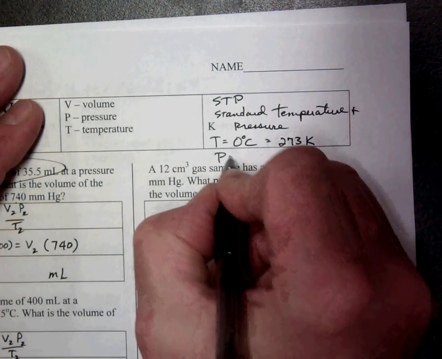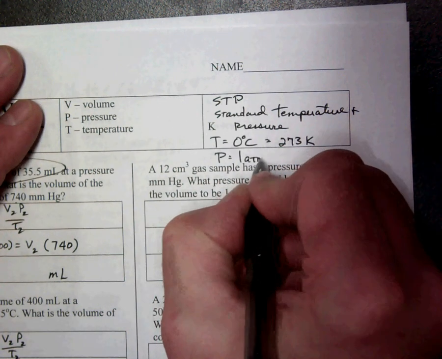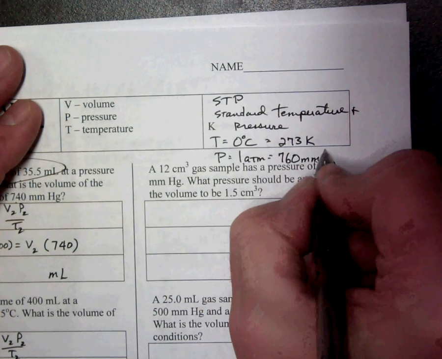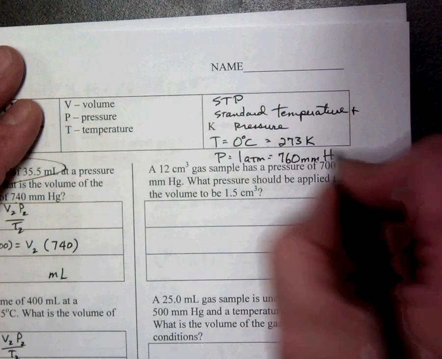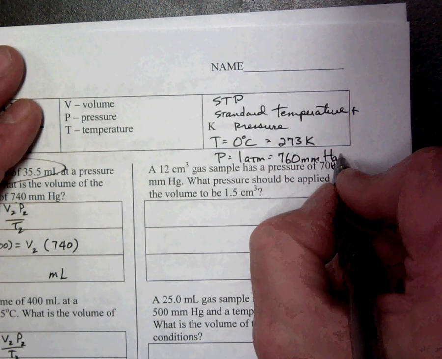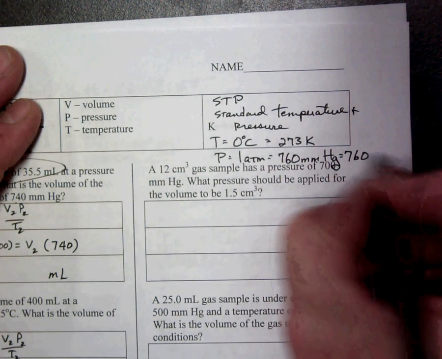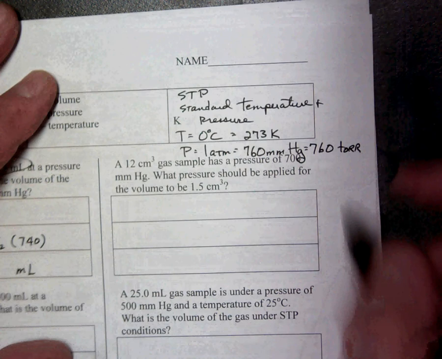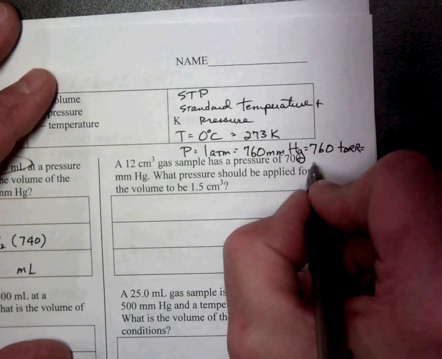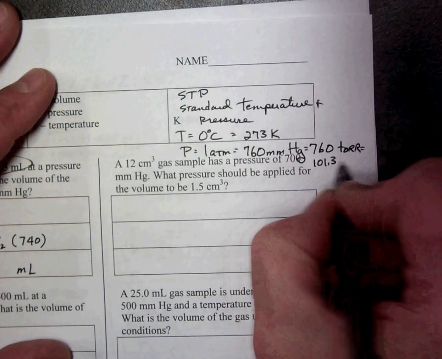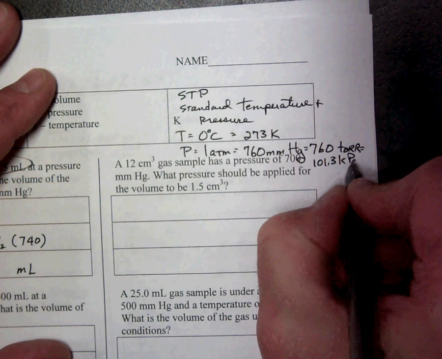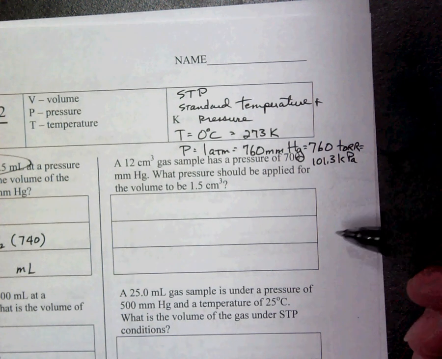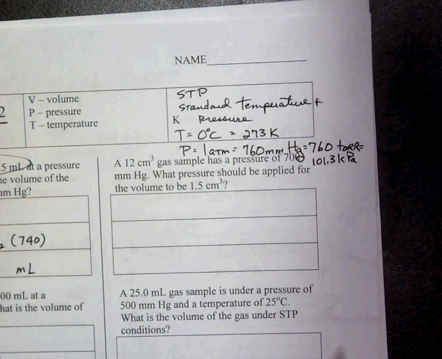And the pressure is 1 atmosphere, which is the same as 760 millimeters of mercury. And remember, when we had to change the millimeters of mercury to atmospheres, you use that. You might see 760 torr for good old Torricelli. And if you're in kilopascals, it's 101.3 kilopascals. You would use these depending on the pressure in your first one.